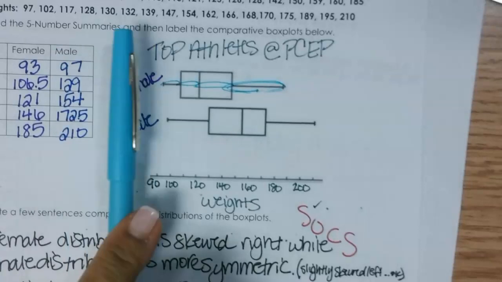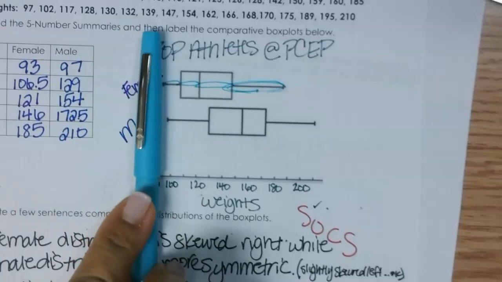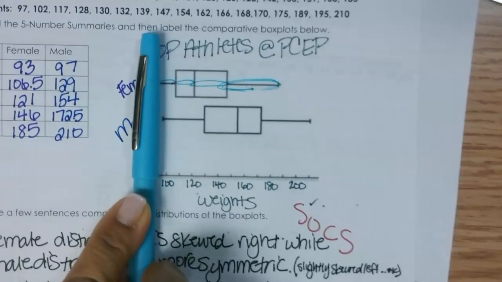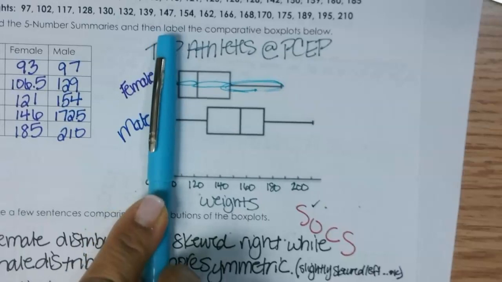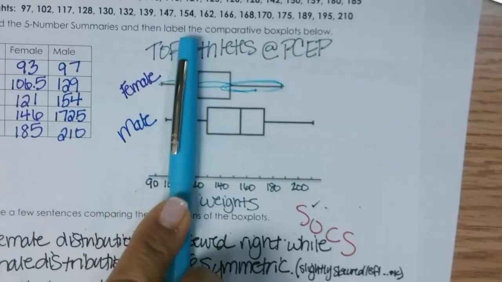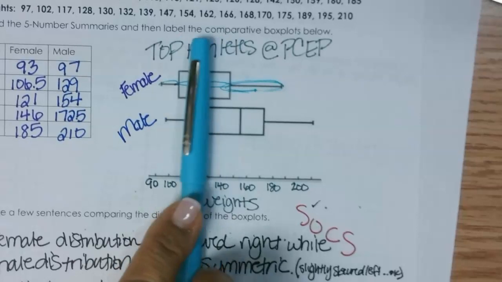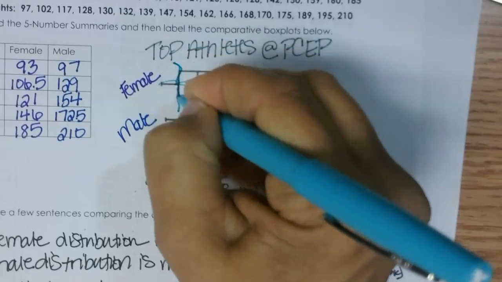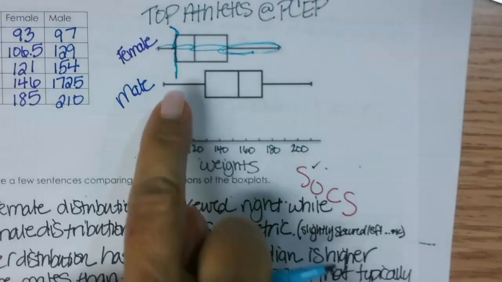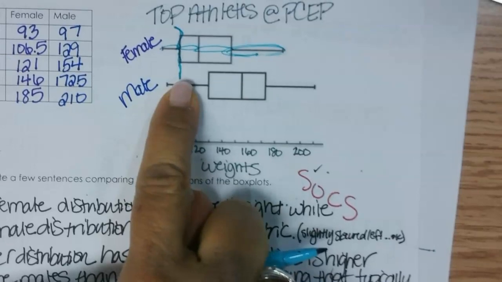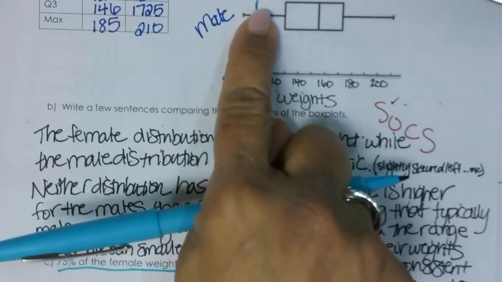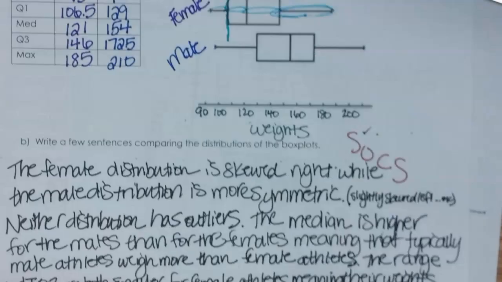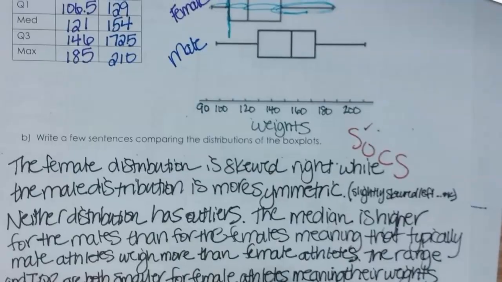Well, if I start here, that means that 100% are above this value, the minimum. If I move up, that means 75%, 50%, 25%. Remember, it wanted 75%. So 75% of the female weights will be above this value. That value is Q1, and I can tell that Q1 is this 106.5. And that's all I really need to answer for this question.